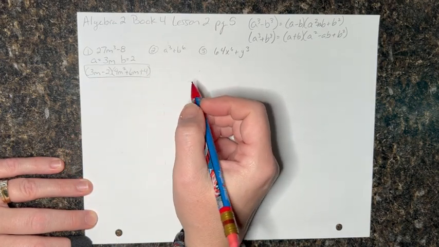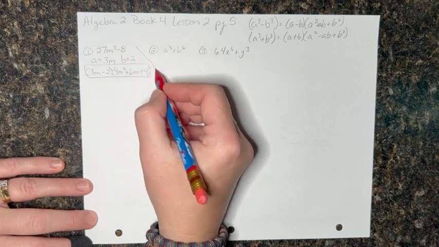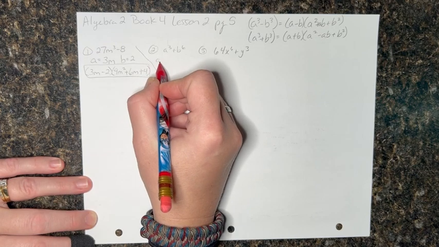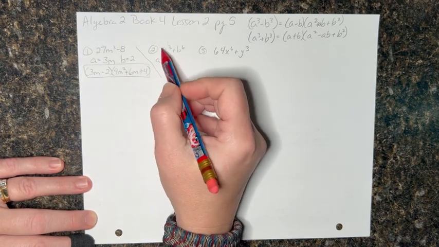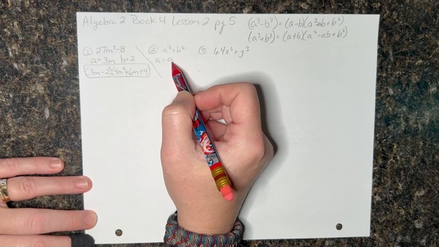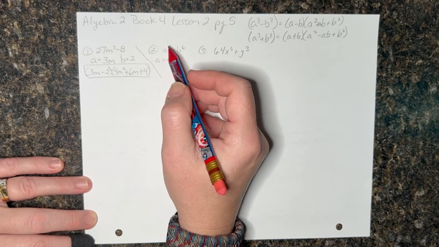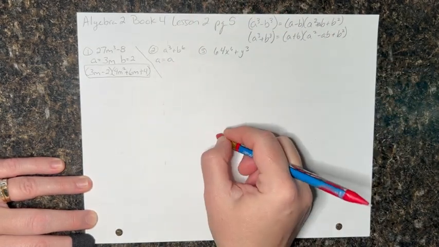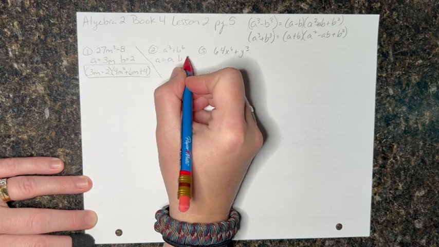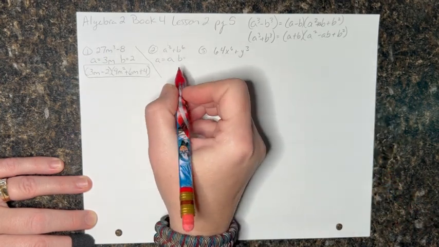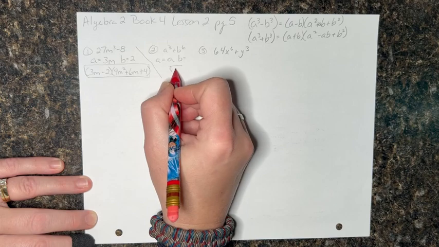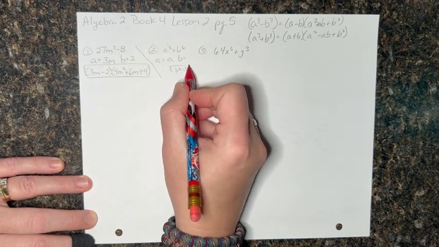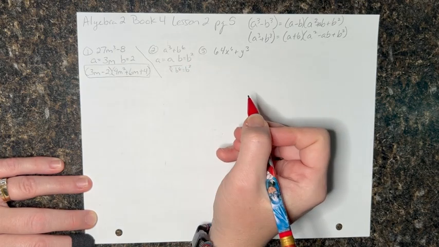Look at number 2. I didn't give myself enough room to do these. Looking at number 2, I have a to the 3rd plus b to the 6th. So my a is a. The cube root of a to the 3rd power is just a. It's like canceling itself out, like the square root of x squared is just x. So what is my b then? Well, my b is the cube root of b to the 6th power. 3 goes into 6 2 times, so it's going to be b squared.